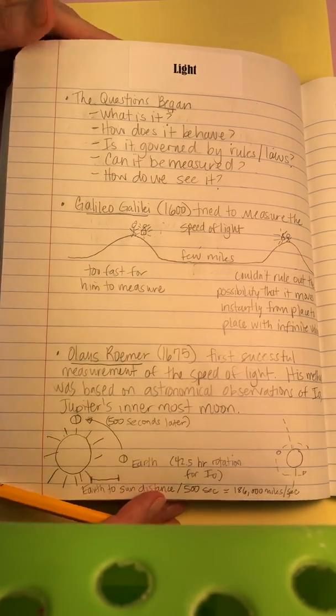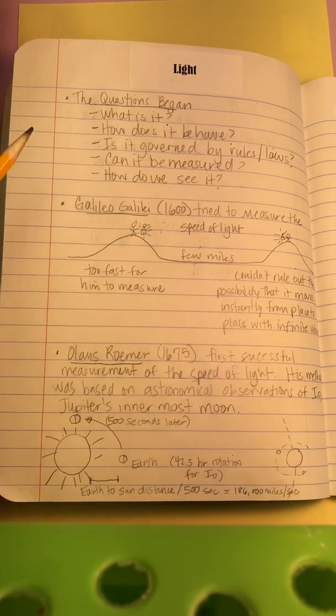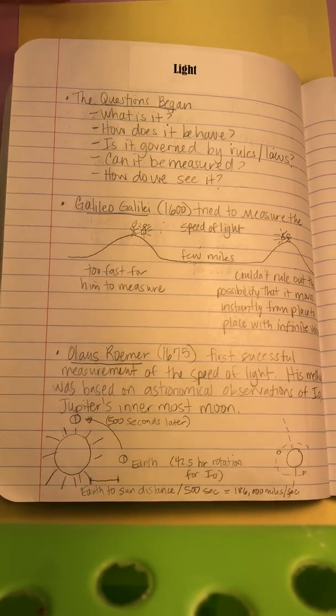What we're going to do with this introduction to light is take a look at why people started looking at light and what they wanted to understand about it, and then a brief history of how people started looking at it differently over the years and the different experiments that took place.